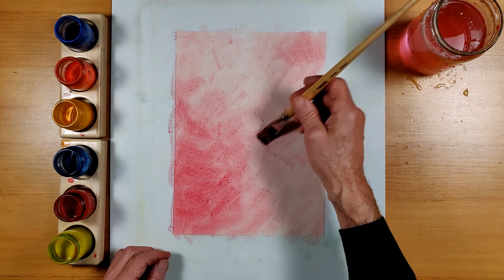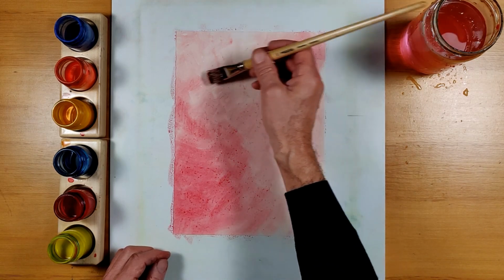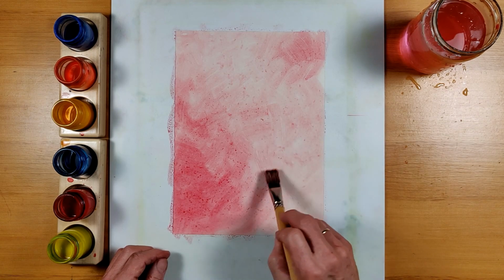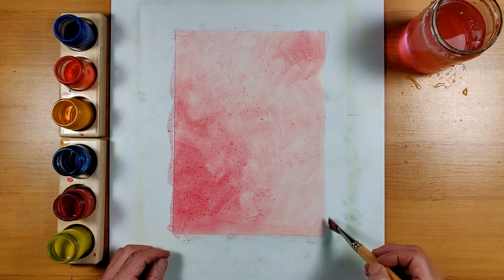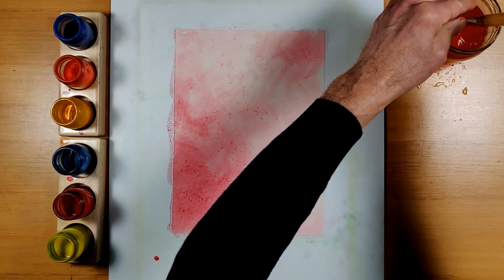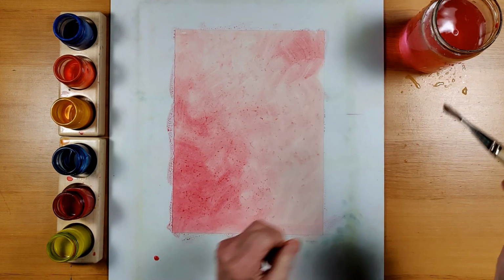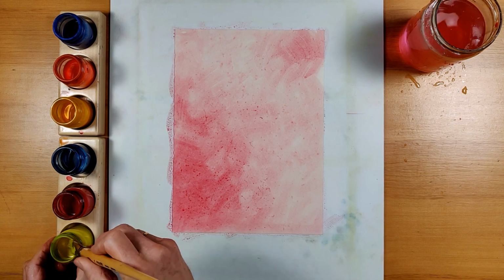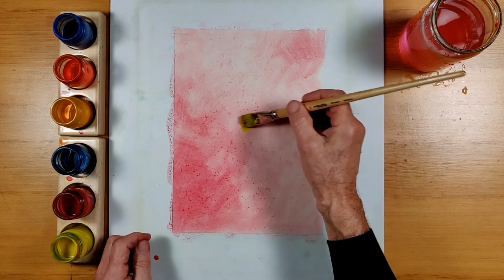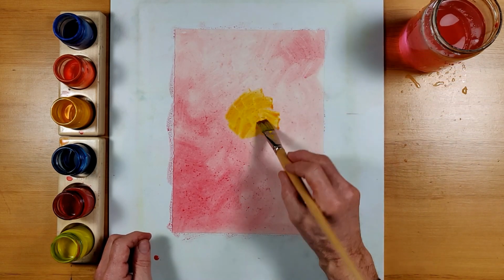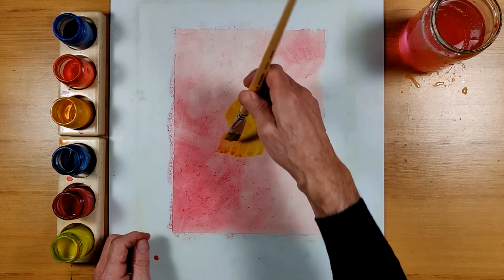Then I like to have one big flower in the center. So the second step is the flower in the center. Spread out the light.